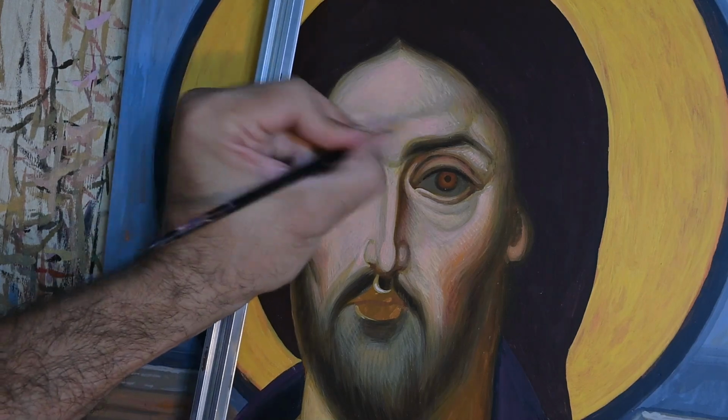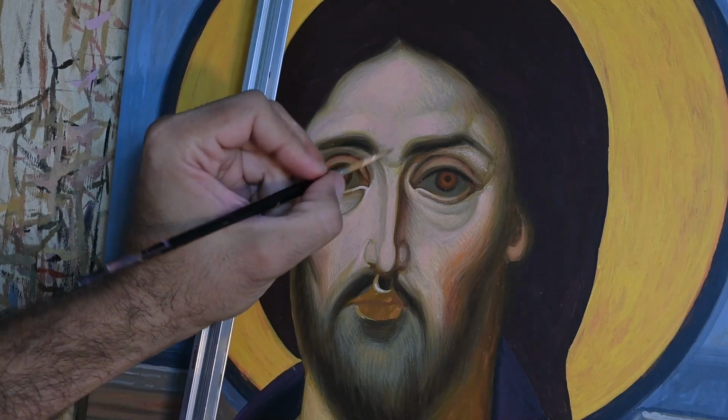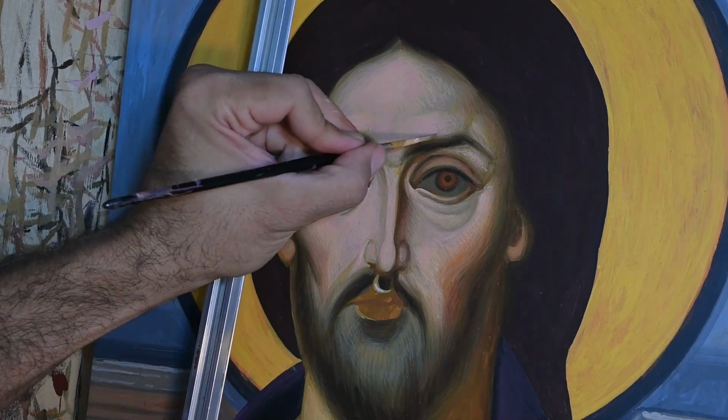Now I do these glazes with titanium white and a little bit of yellow ochre, a little bit of cadmium yellow.